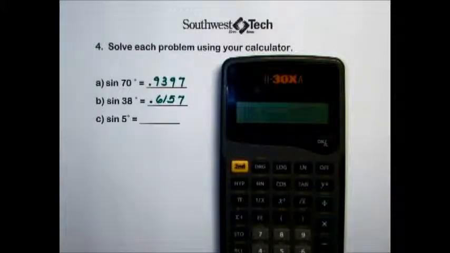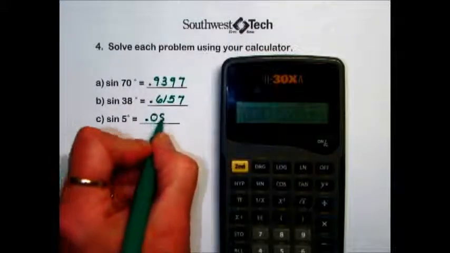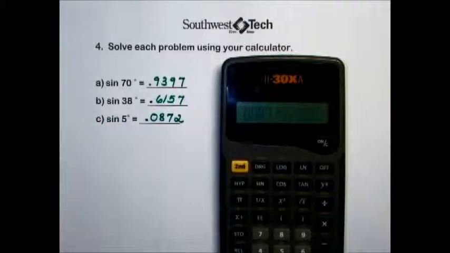The last one then, for the sine of a 5-degree angle, for the traditional scientific calculator, the angle measurement goes in first, and then we hit the sine button, and our ratio is 0.0872 if we're rounding to the 4th decimal place.